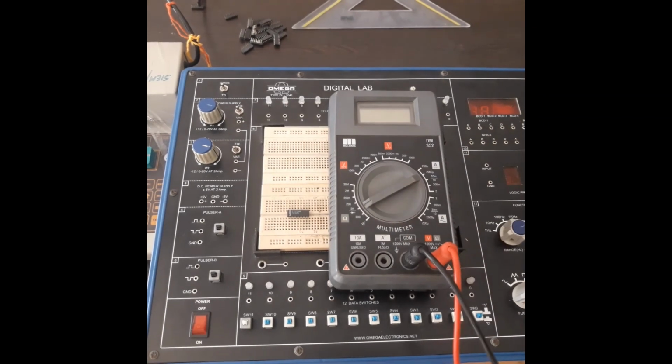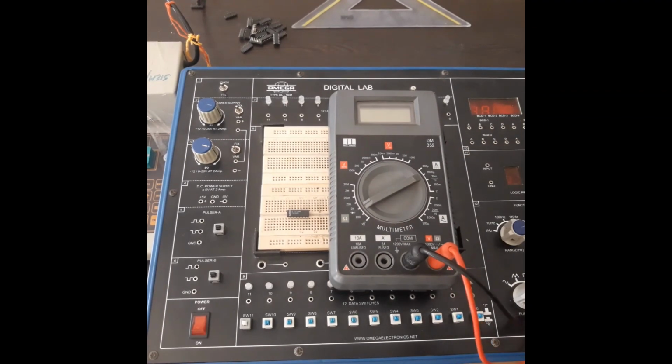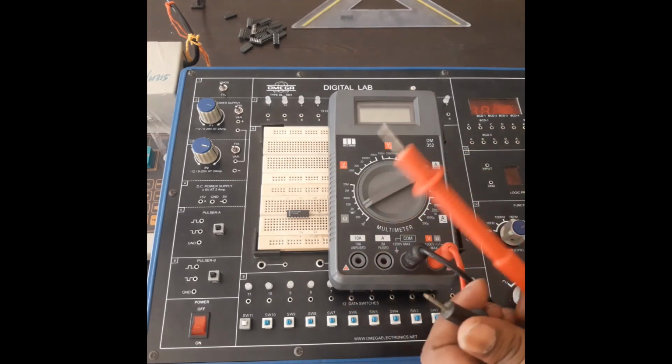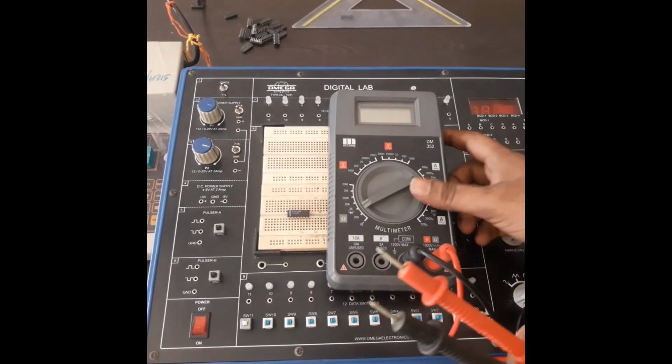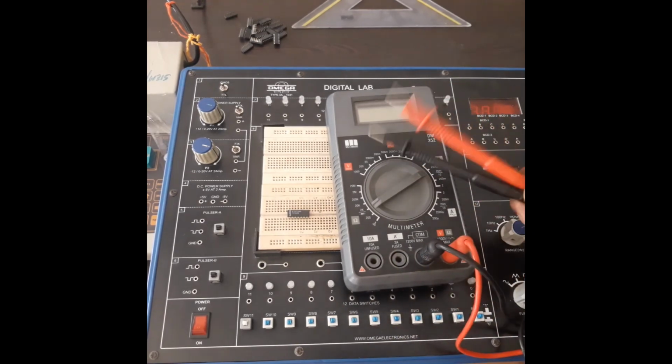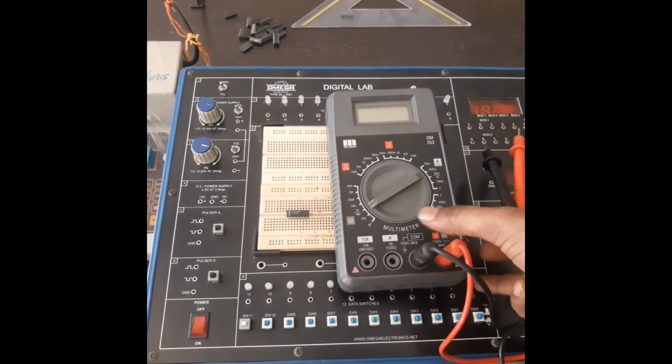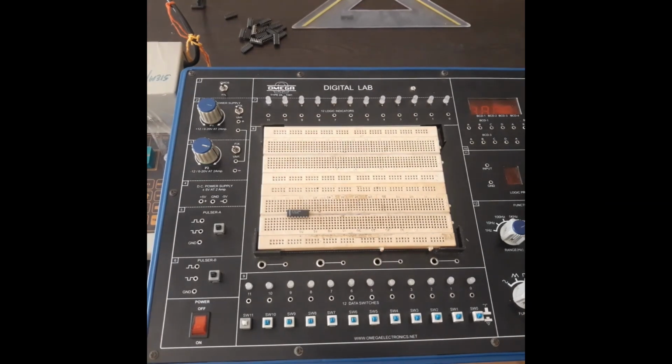Okay, and these are the knobs from where you can easily measure the voltage. So this is another important tool that we are going to use when we build the circuits. That's what it is.